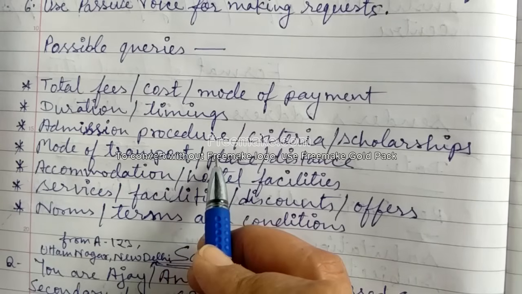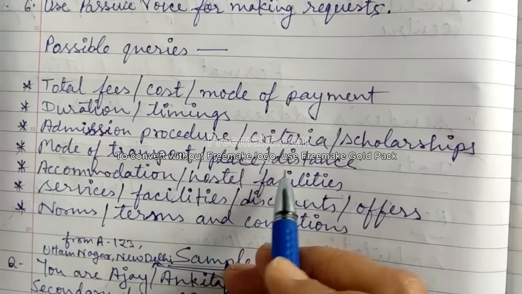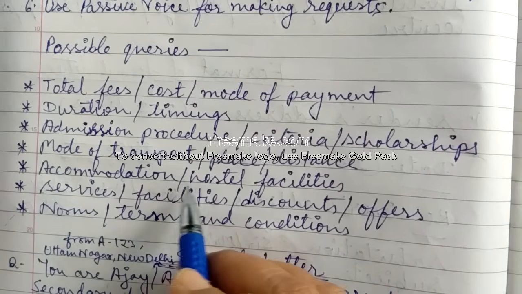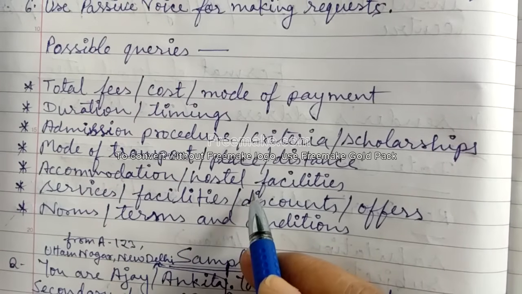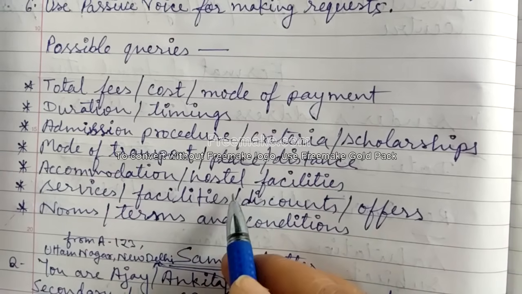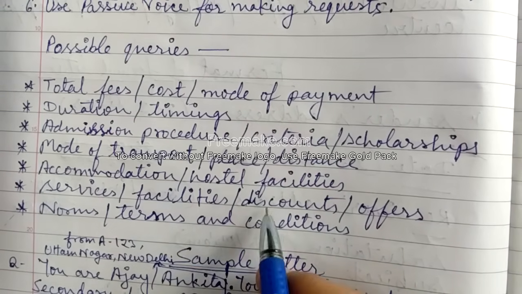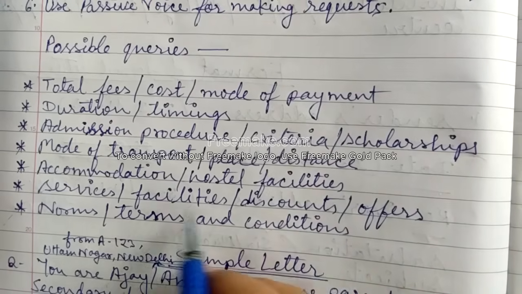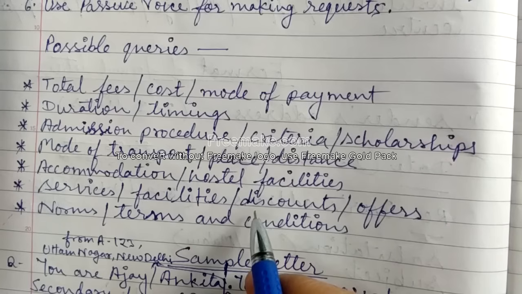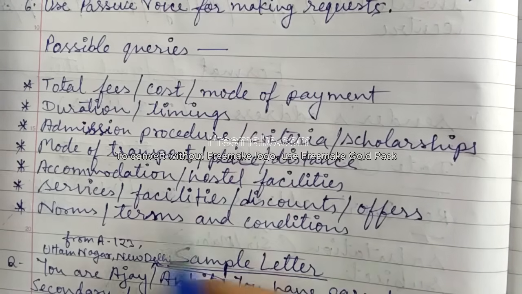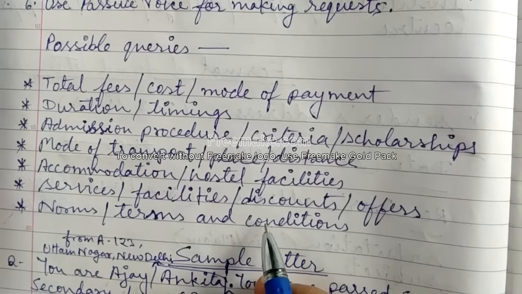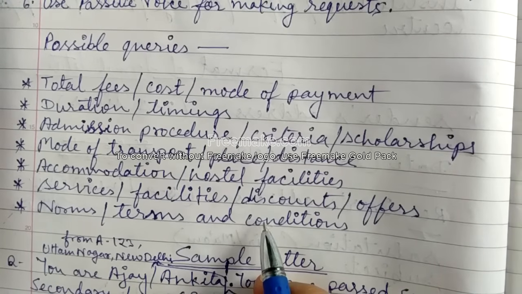If you are very far away, you should inquire about place or distance as well as transport, accommodation or hostel facilities, where you are going to stay, what the charges are, services, facilities, discounts, offers. If you are writing any business letter, or inquiring about any hotel or any travel or tour, norms and terms and conditions, such kind of queries you may ask in your letter according to the question.